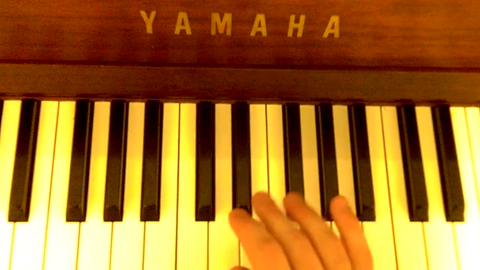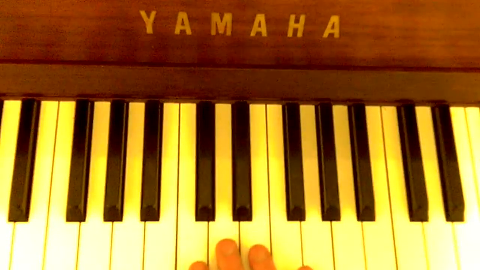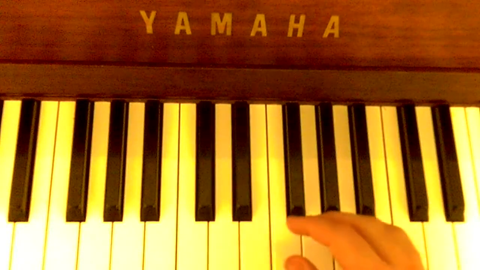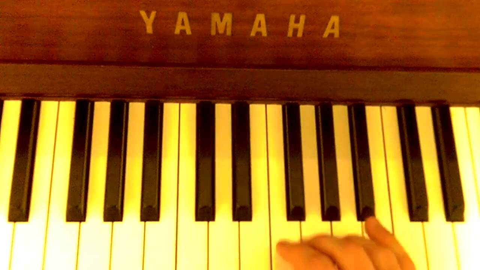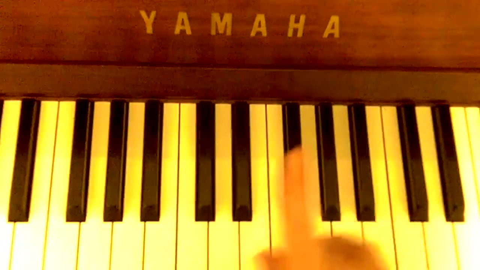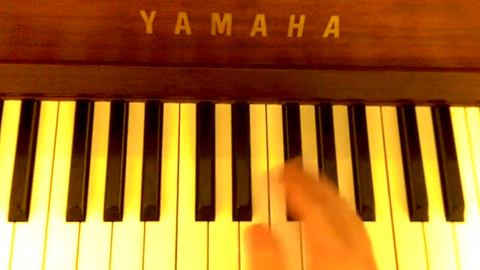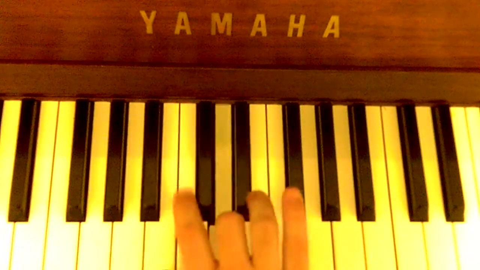Let's talk about extra note rules in terms of a major scale for a second, because we haven't talked about that. We just talked about it on a dominant 7th scale. And for a major scale, it's essentially the same thing, except when you have one half step, it occurs in a different spot. So let's take B flat major for a second.